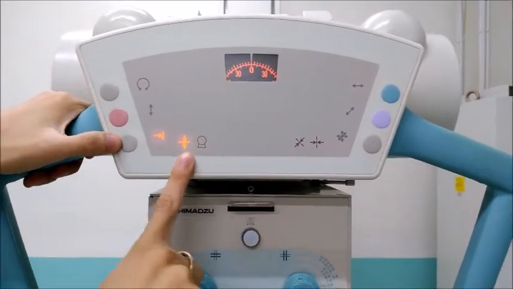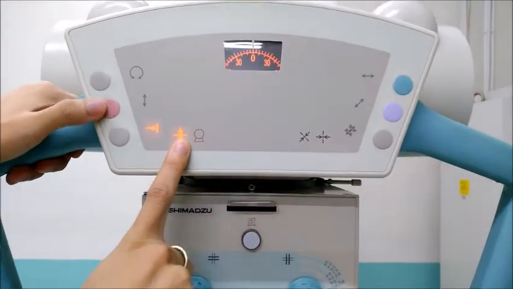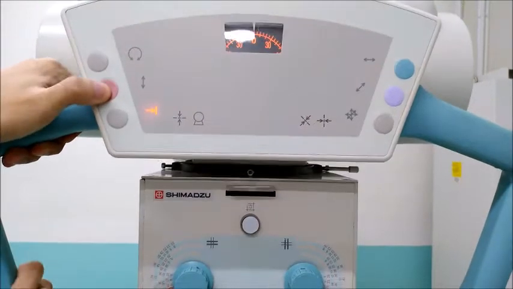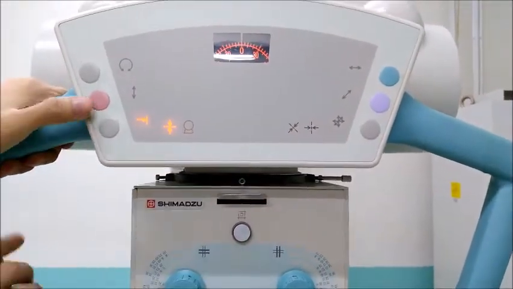So this will light up if ever the X-ray tube is at certain distances, for example 40 SID or 72 SID. Okay, so this is 40 SID in relation to the radiographic table.